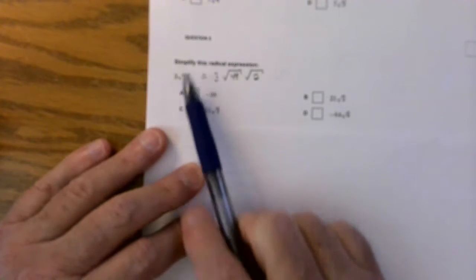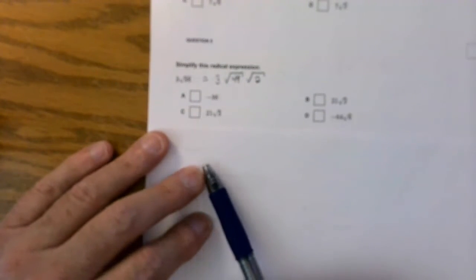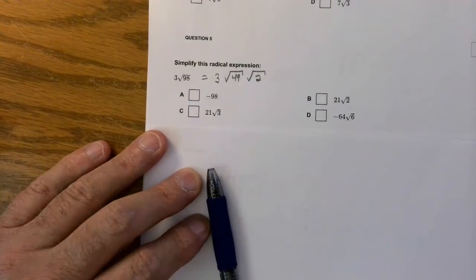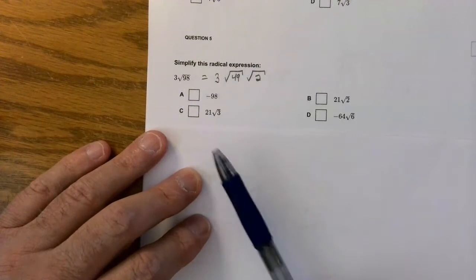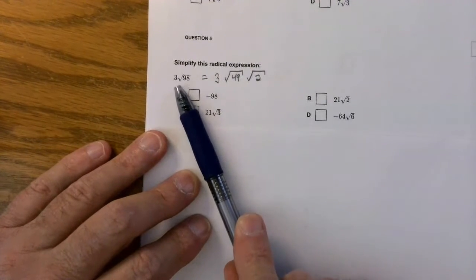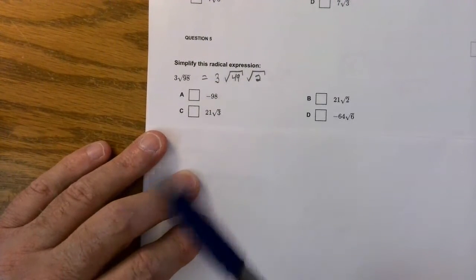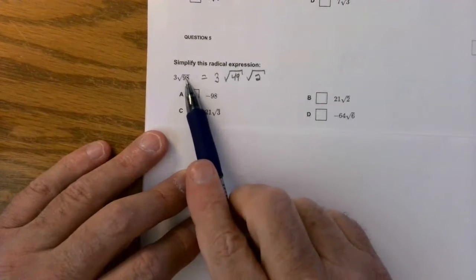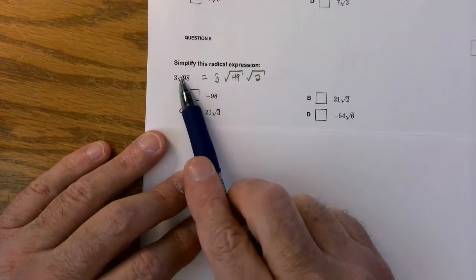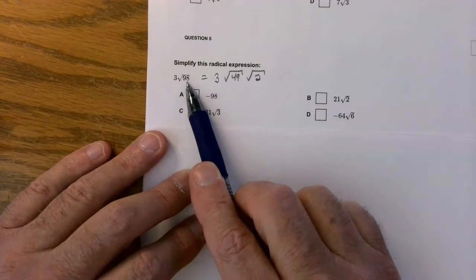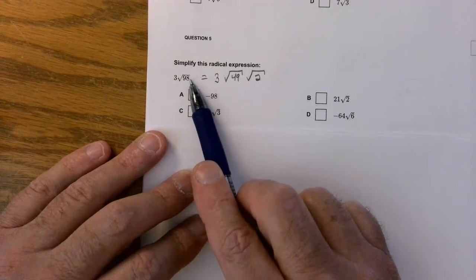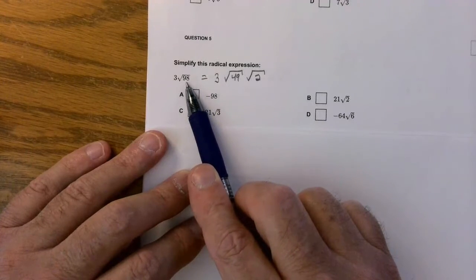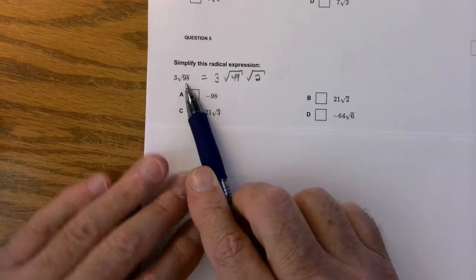All right, number 5. There's a 3 in front there, so just leave it in front. Again, look at the 98. That's inside the house or underneath the radical sign. And sometimes I say in the house. We're looking for a perfect square that's a factor of 98.